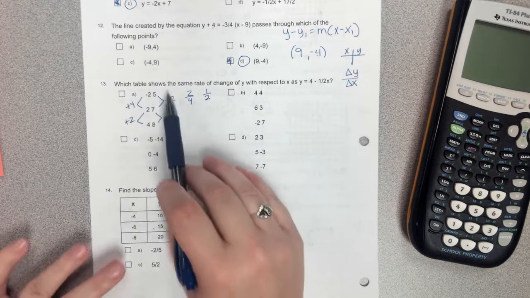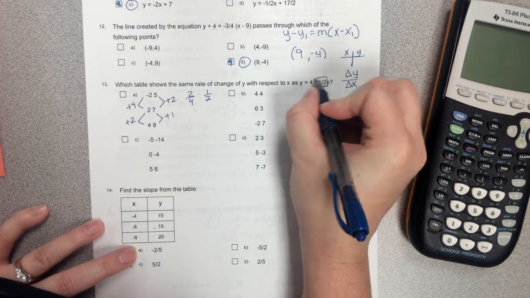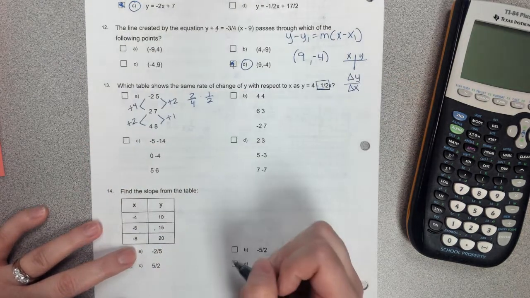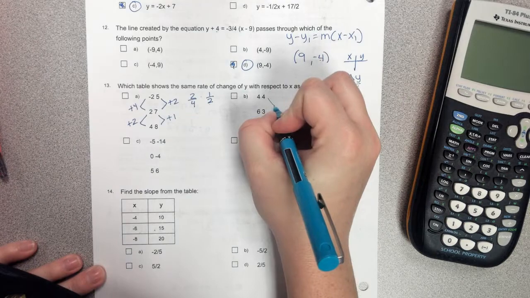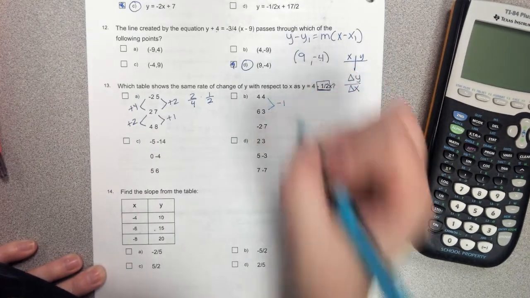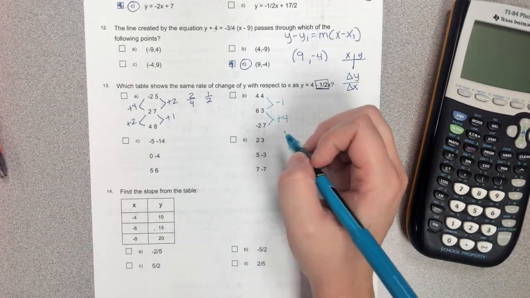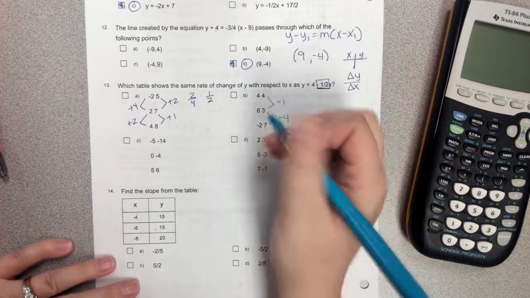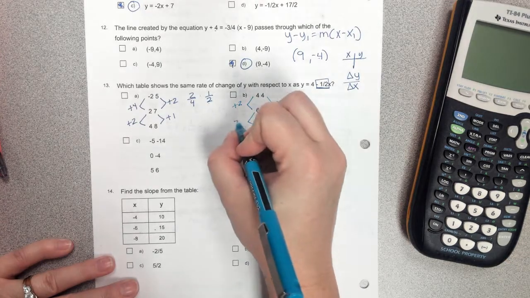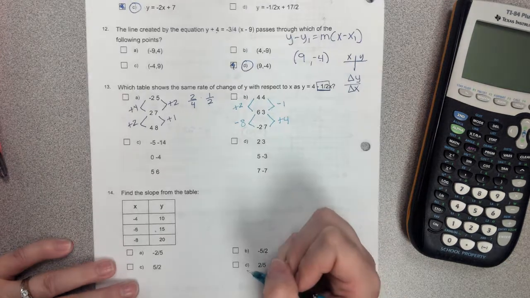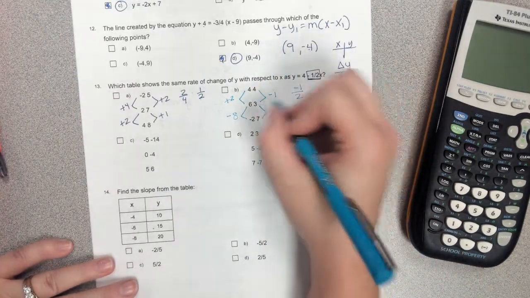Okay, it's asking me which table shows the same rate as negative 1/2. Negative 1/2 is what we're looking for. So we know A is not it. I'm going to change colors so we don't get lost in all this blue over here. Okay, over here, from 4 to 3, we subtracted 1. From 3 to 7, we added 4. Man, this doesn't look good, Miss Kay. Well, we're going to do our ratios just the same. 4 to 6, we added 2. From 6 to negative 2, we subtracted 8. Change of y over change of x. Negative 1 divided by 2.